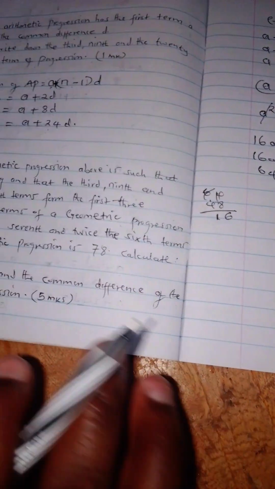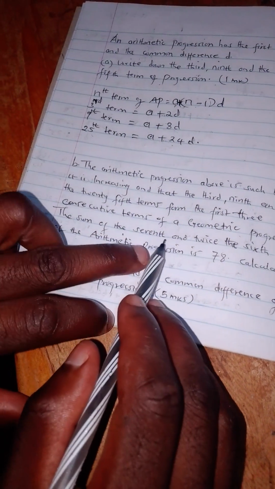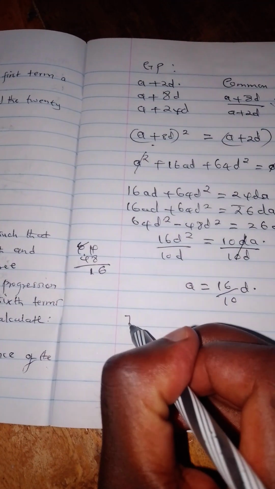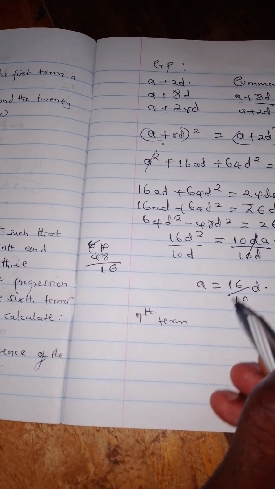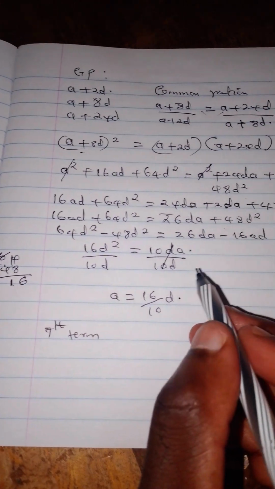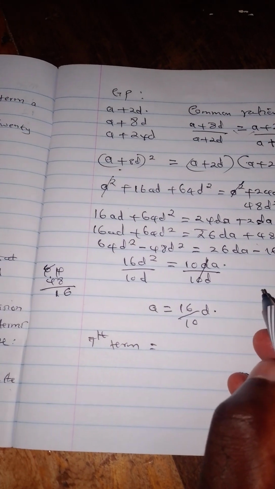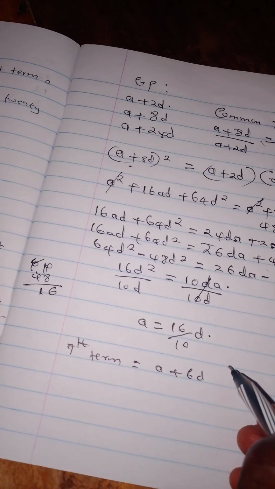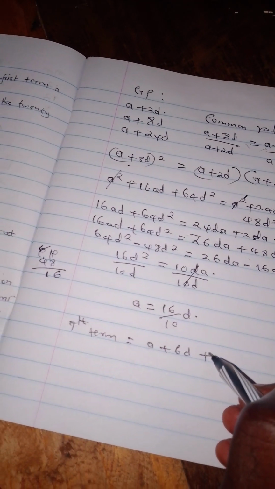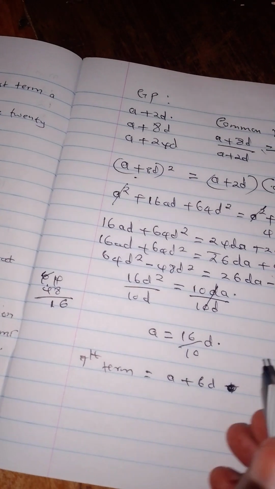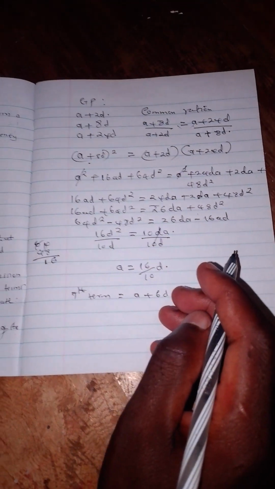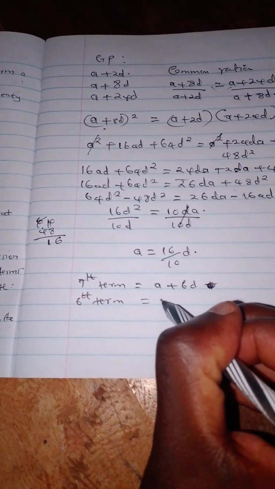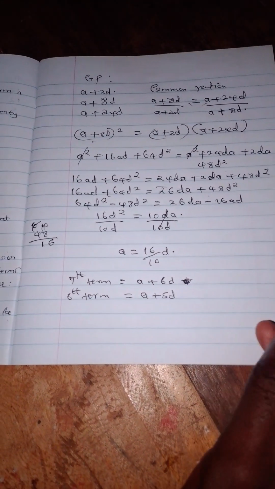Then we have been told that the sum of the seventh term and twice the sixth term is 78. The seventh term of the AP is given by a plus 6d, and twice the sixth term, where the sixth term is a plus 5d.